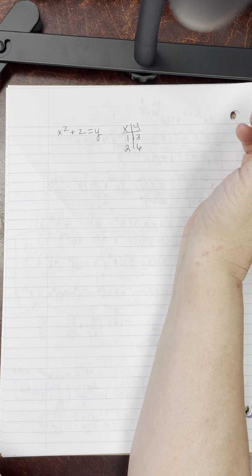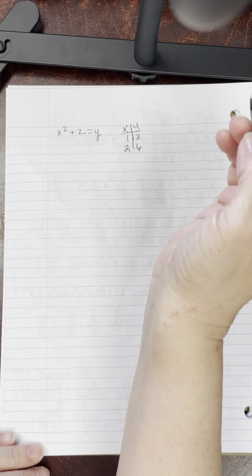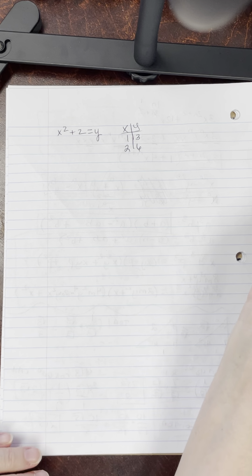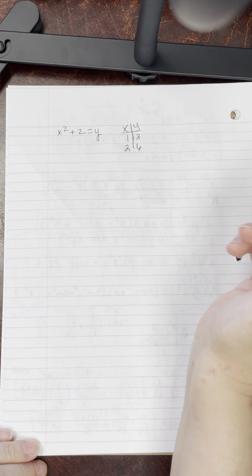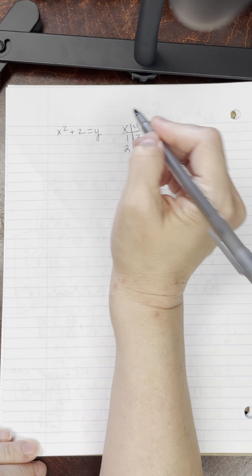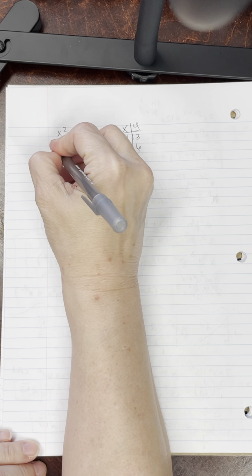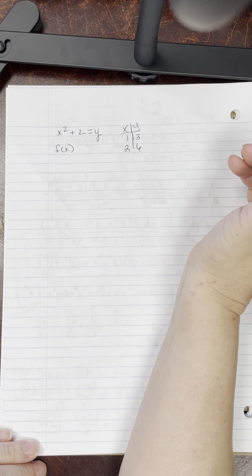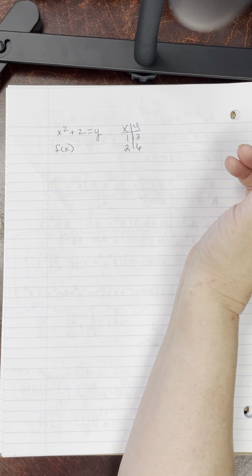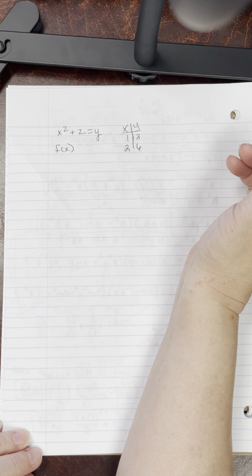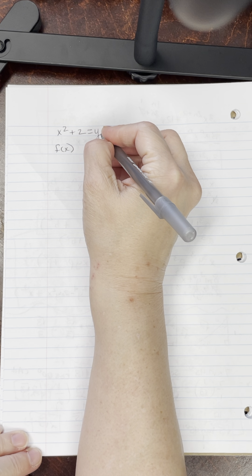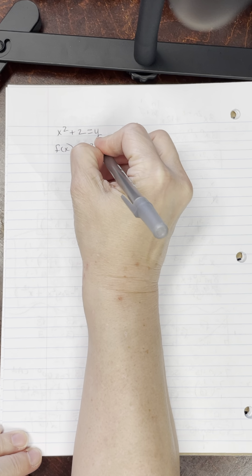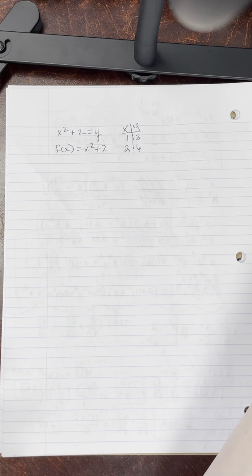Different answer for those. Now, when we switch from equations to a different format, instead of equaling y, it equals f of x. This is getting into the function terminology. So the f of x is doubling as my dependent variable, and it can still equal whatever the equation will be.